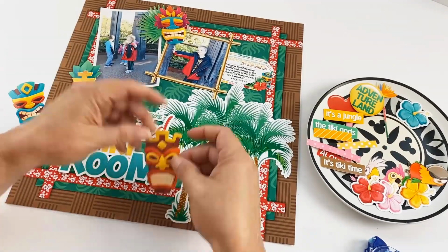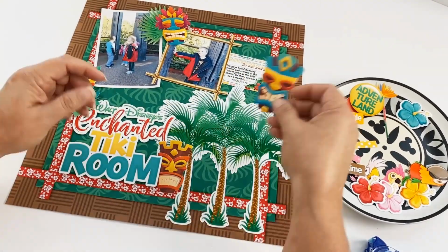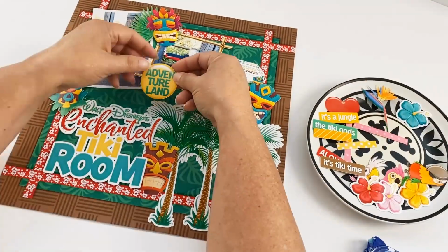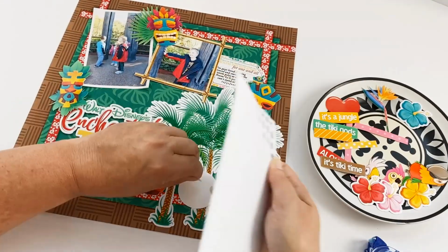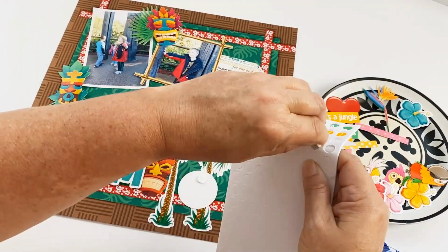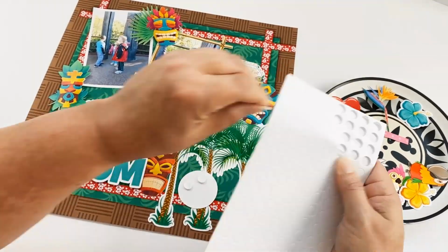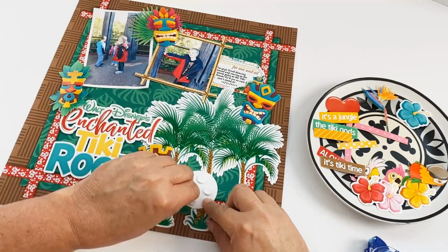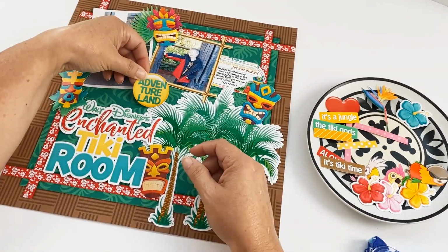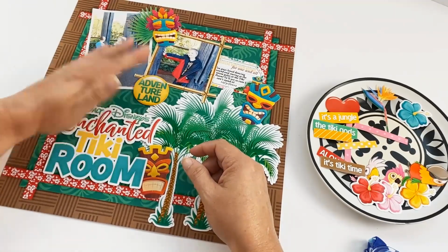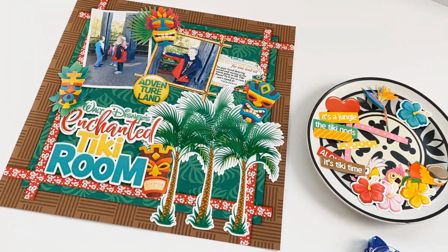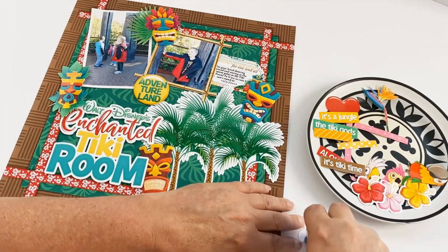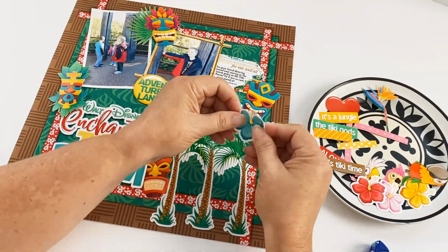I didn't do anything to the word art before printing and cutting it. I just brought it straight into the Silhouette and sized it to where I needed it to be. The Adventureland circle bit, I love this because it's kind of a secondary title that tells you where you are in the park, and that lands underneath the primary photo and kind of gives it a little bit more presence on the layout as well.